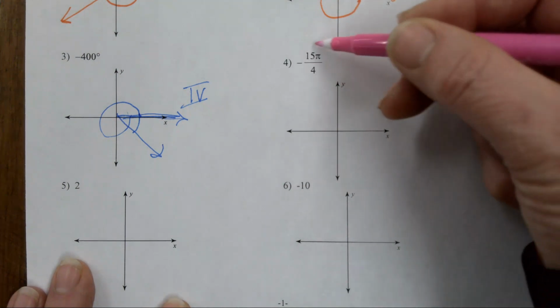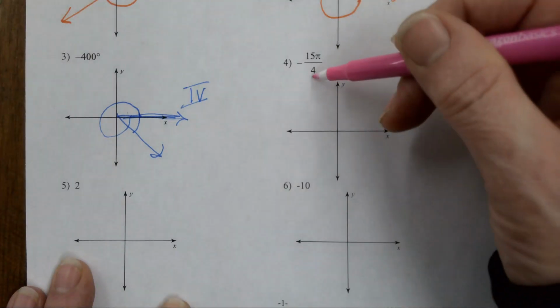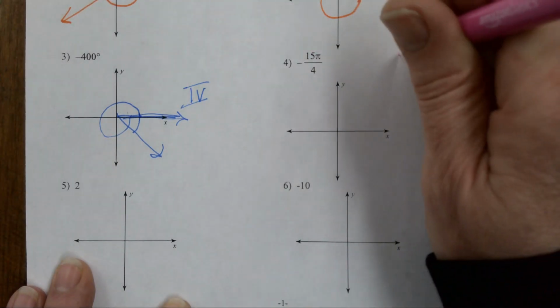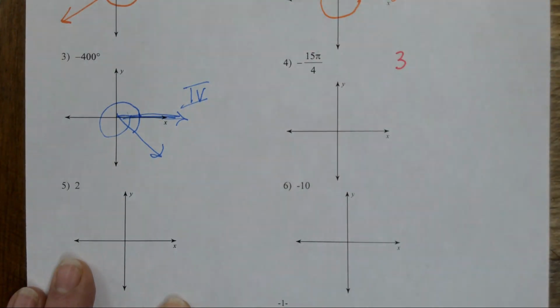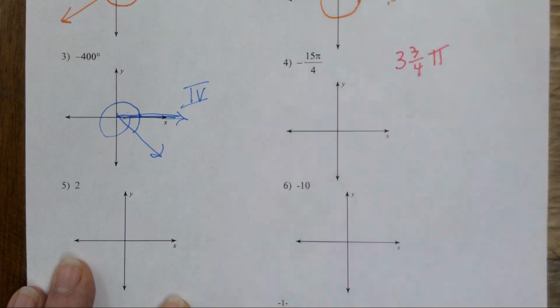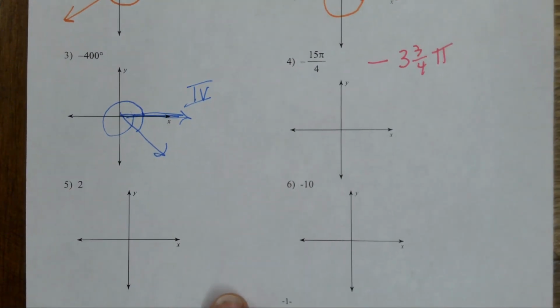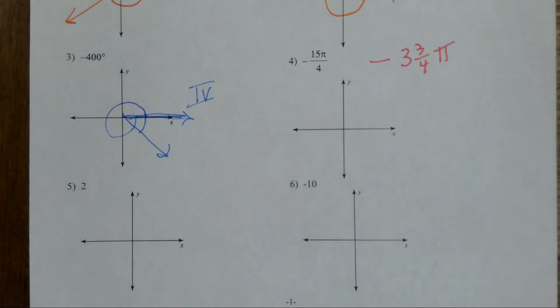Backwards 15/4. Same thing. 4 goes into 15 3 whole times, left with 3/4 pi more in the backwards direction. Don't treat that negative like a negative. Treat it as a backwards movement.